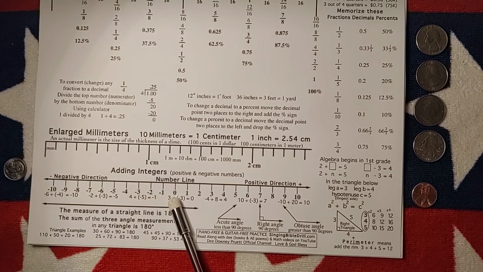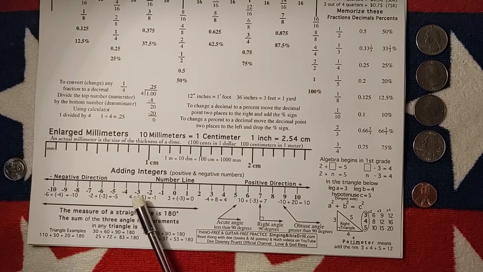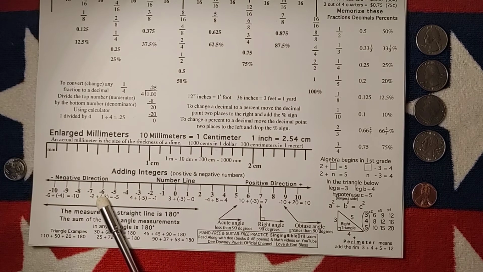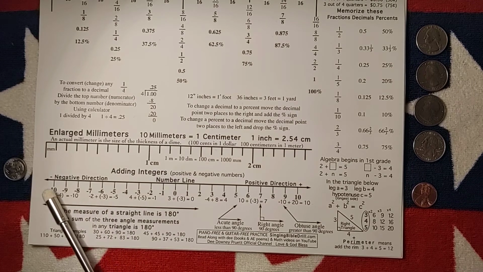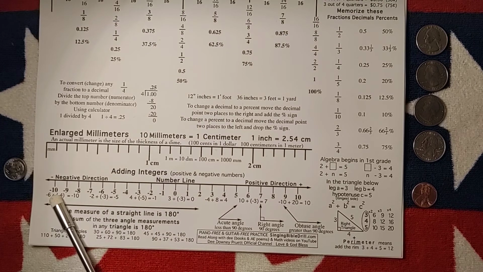Negative 6 plus negative 4 is negative 10. So if we start with 0, negative 6, 1, 2, 3, 4, 5, 6, plus negative 4 more, negative direction, 1, 2, 3, 4, negative 10. Negative 6 plus negative 4 is negative 10.